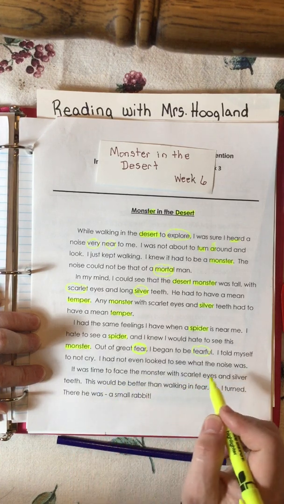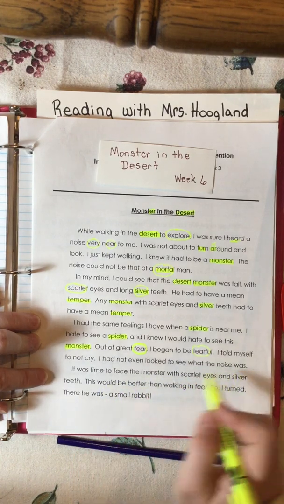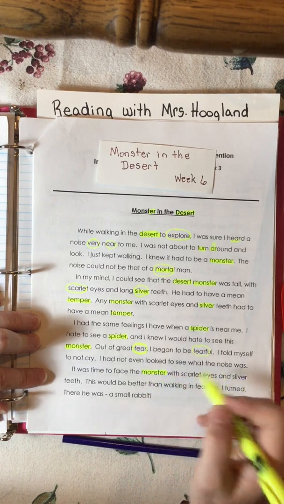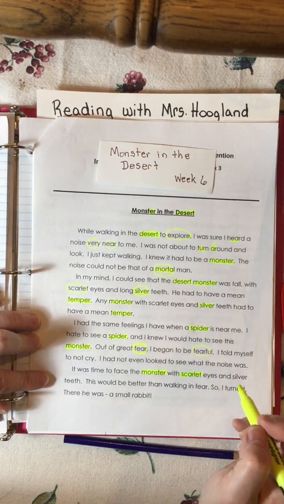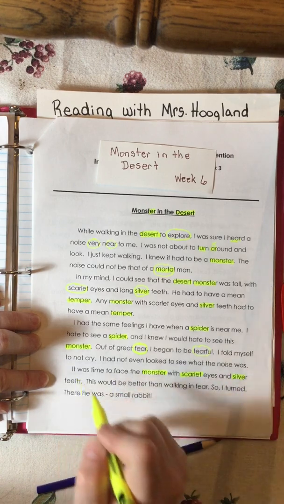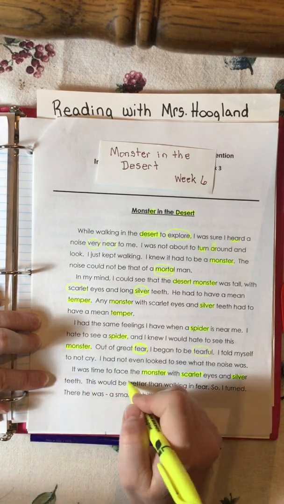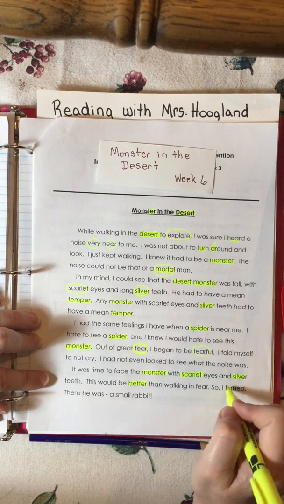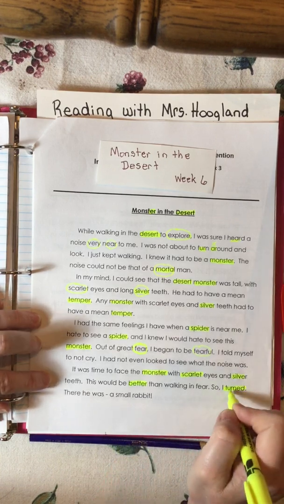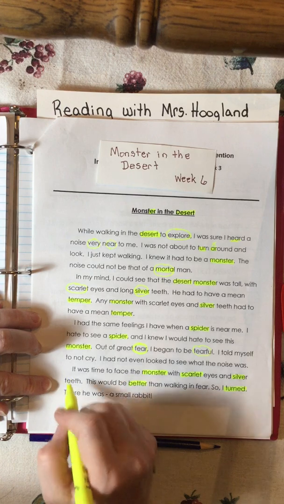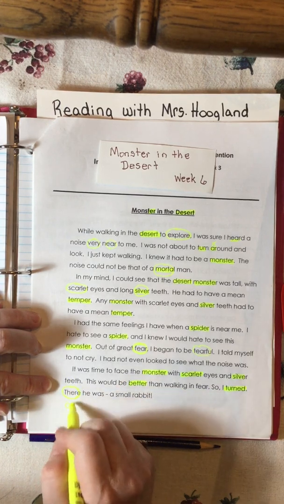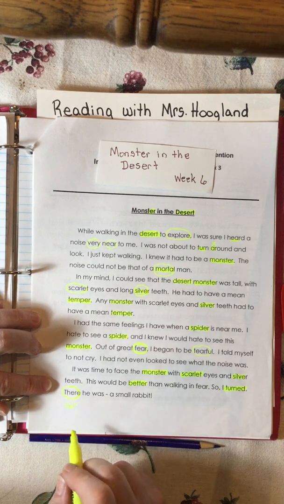Cry. No. Noise was. It was time to face the monster. Scarlet eyes and silver teeth. Better. Better is a good word. Turned. That's that UR in there. The air. There's that AIR again, that AIR sound.